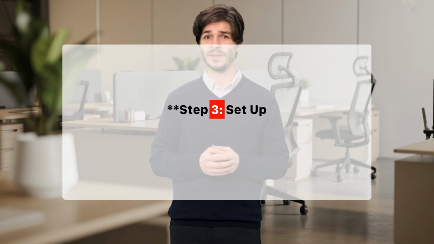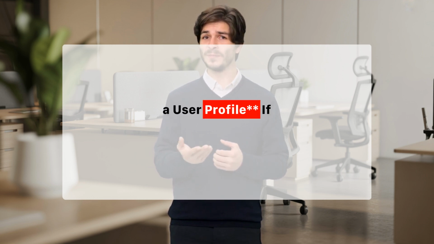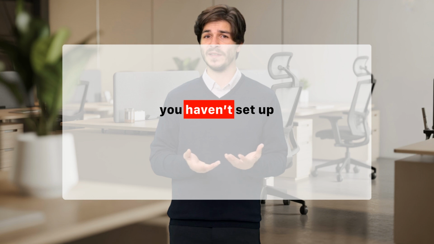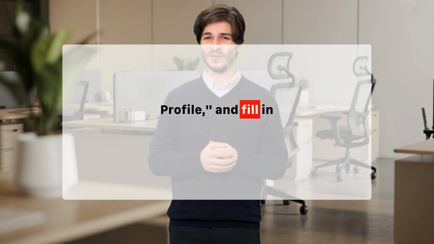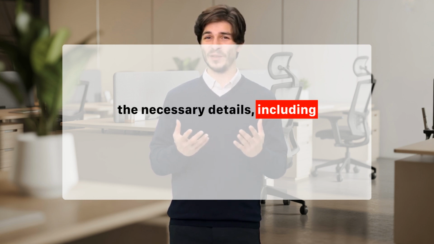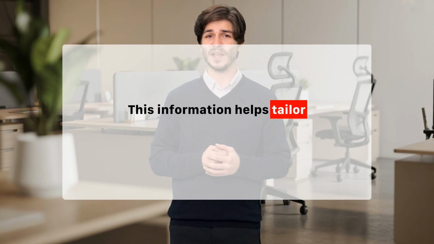Step 3. Set up a user profile. If you haven't set up user profiles yet, you'll need to create one for your child. Click on Add a Profile and fill in the necessary details, including your child's name and age. This information helps tailor the controls to their needs.